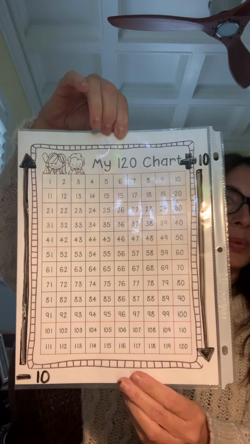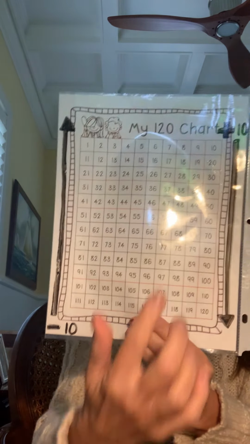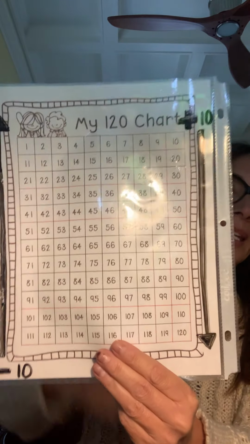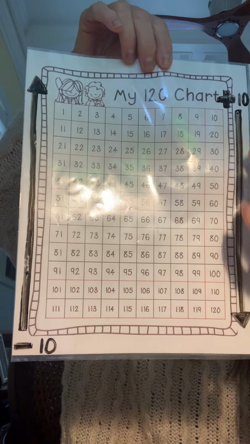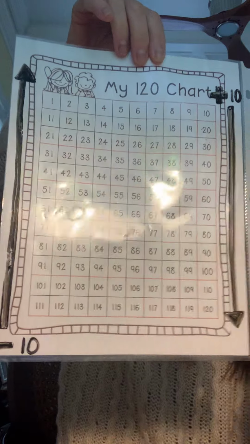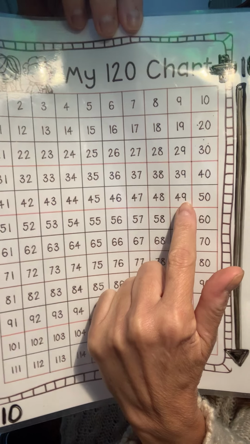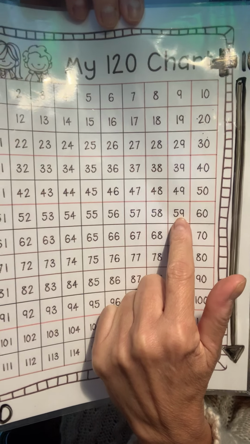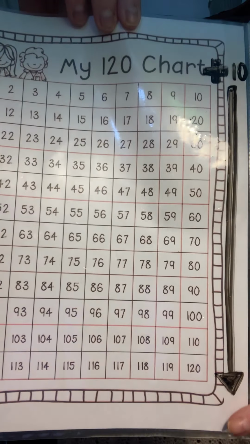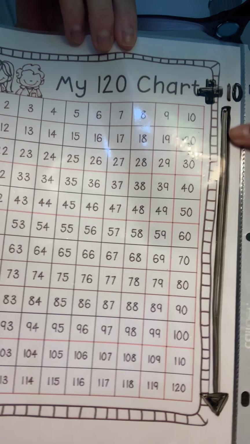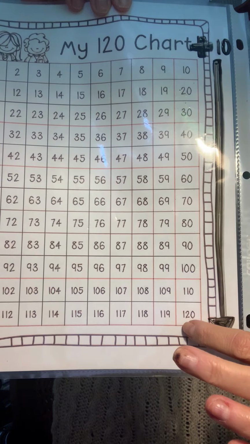And I drew the arrows up and I drew the arrows down because I wanted to show you that if we're adding 10 to a specific number, we have to look at the number going straight down. So if I wanted to add 10 to the number 49, I would go straight down, and that's a number that is 10 more than 49. It would be 59. So I drew a little arrow to show that when we add 10 or go up by tens when we count, we are looking down our 120 chart.